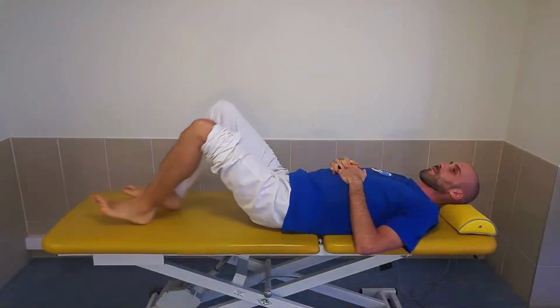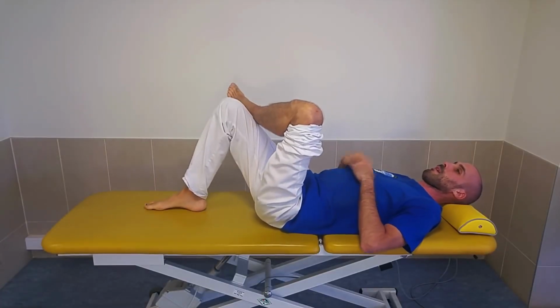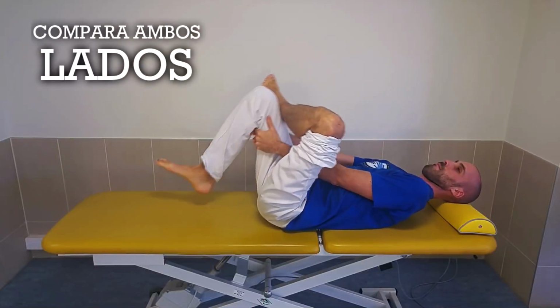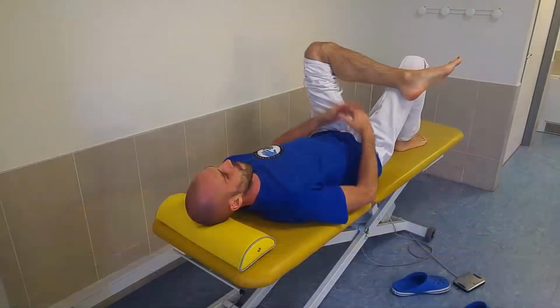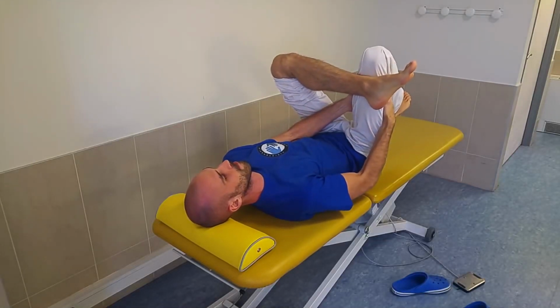Next, test its flexibility. Use your hands to bring your crossed legs towards your chest. Do you notice one side less flexible than the other? More tense perhaps? Note your sensations. If you start to notice that the more painful side is the more tense side, it's a suspicion that you might be suffering from piriformis syndrome.